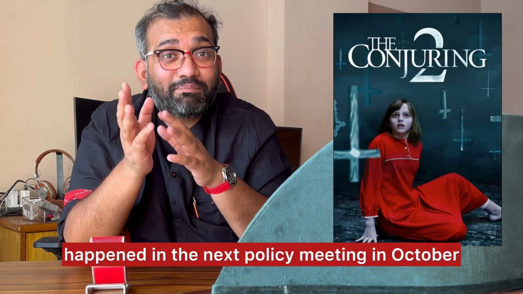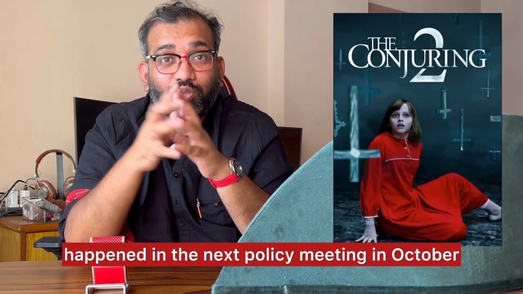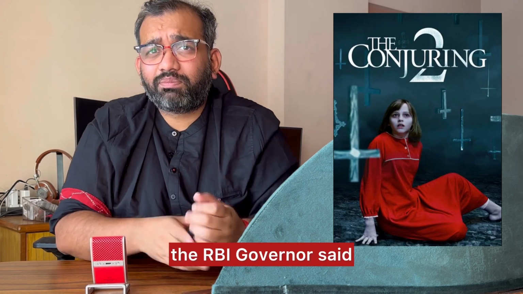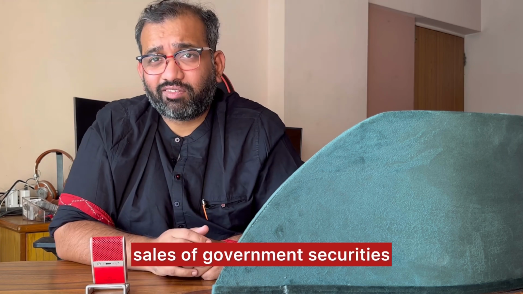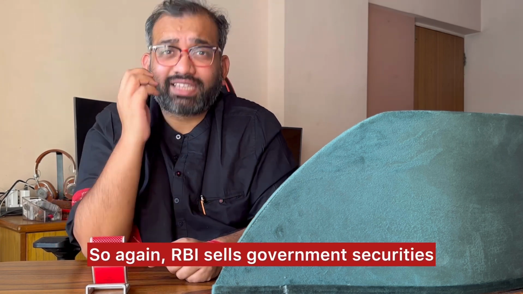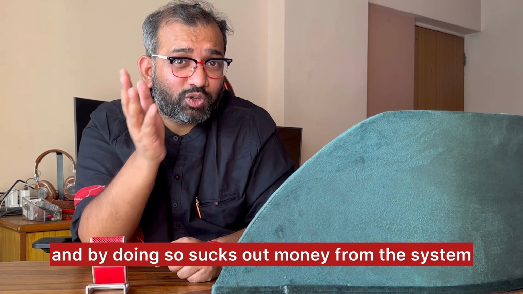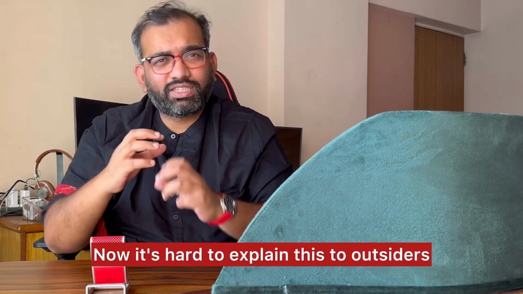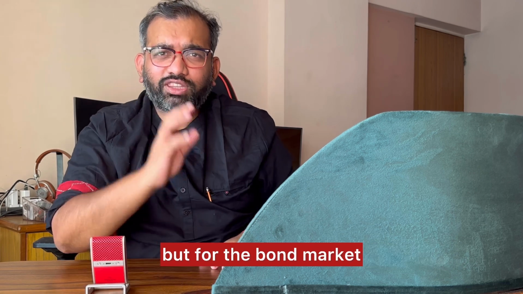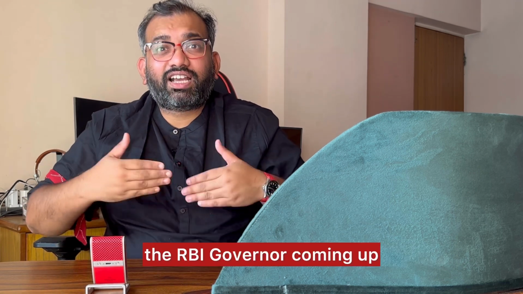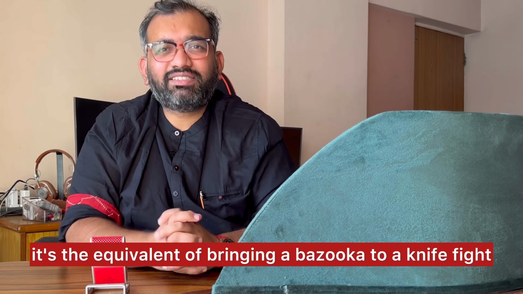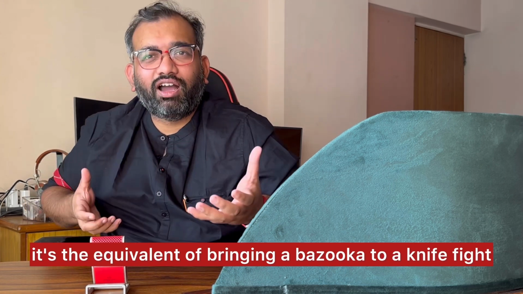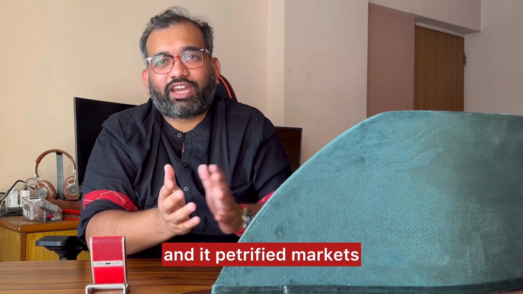Conjuring 2 happened in the next policy meeting in October. Out of the blue, the RBI governor said, we are going to do open market operation sales of government securities. So again, RBI sells government securities and by doing so sucks out money from the system. Now, it's hard to explain this to outsiders, but for the bond market, the RBI governor coming up and explicitly announcing that it will do these open market sales without warning, it's the equivalent of bringing a bazooka to a knife fight. And it petrified markets.